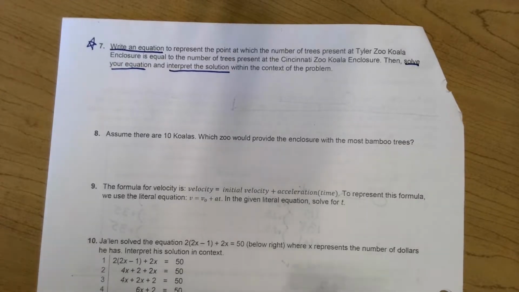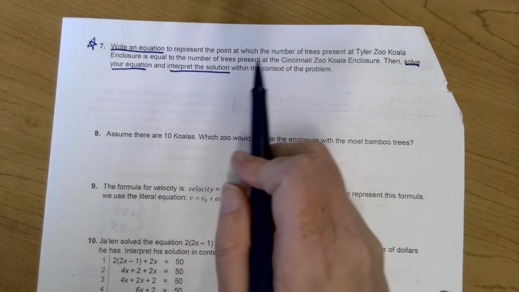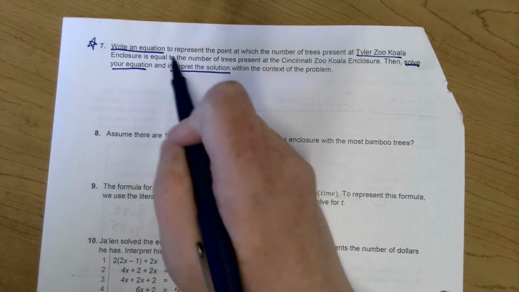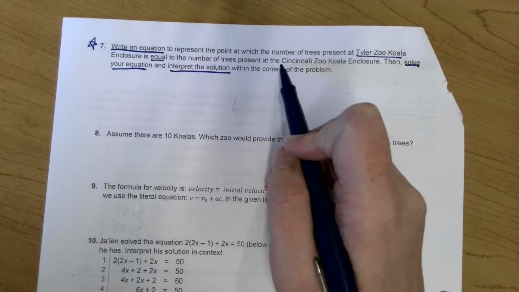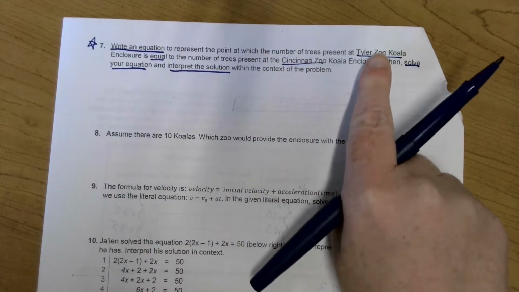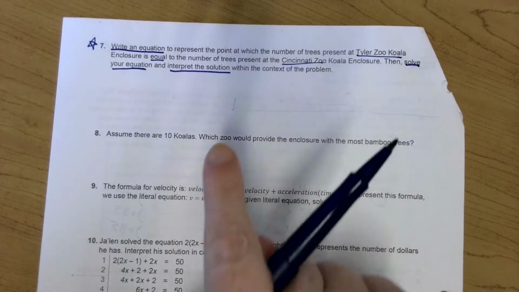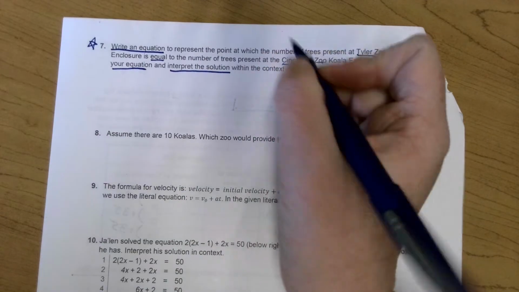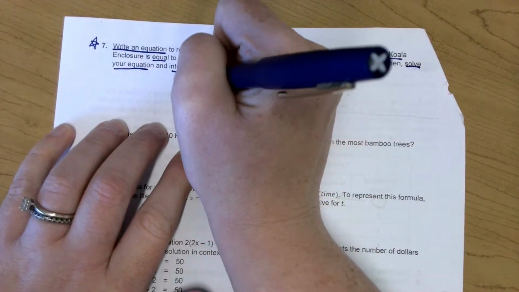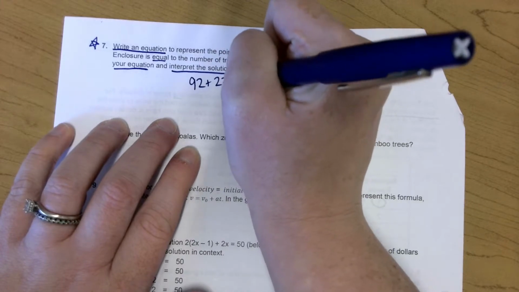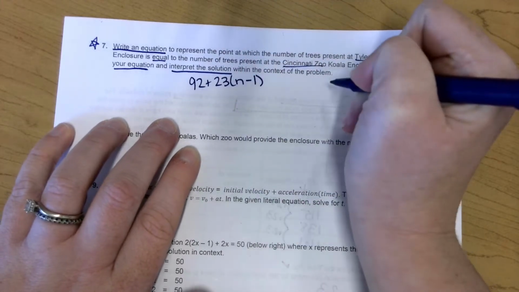So the first thing it says is write an equation to represent the point at which the number of trees at the Tyler Zoo koala enclosure is equal to the number of trees at the Cincinnati Zoo. So I want to know when the Tyler Zoo is equal to the Cincinnati Zoo. We wrote 2 expressions. We wrote one for the Tyler Zoo, and that was the 92 plus 23 times n minus 1.